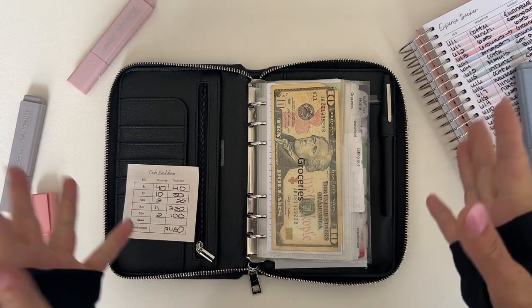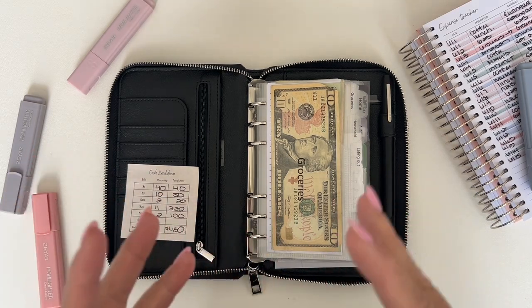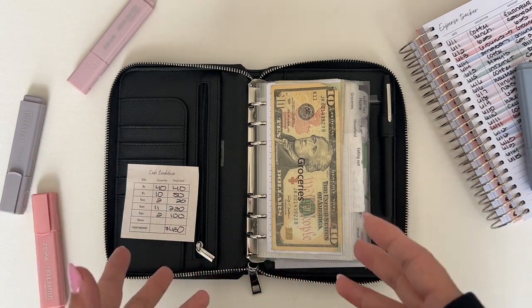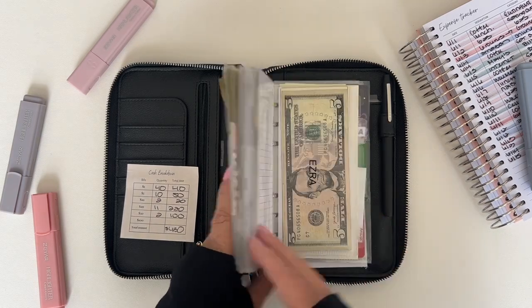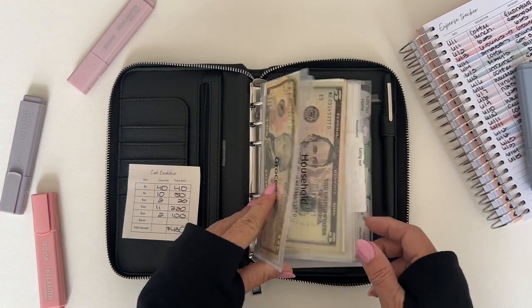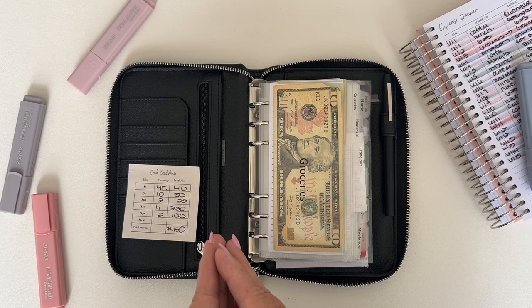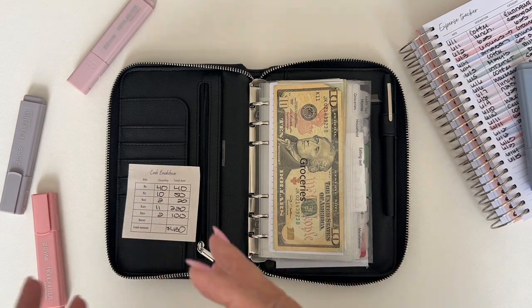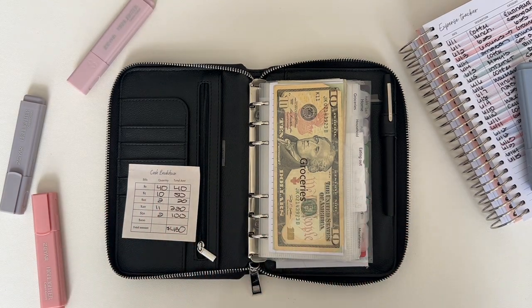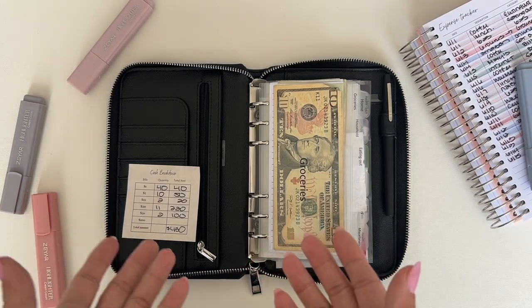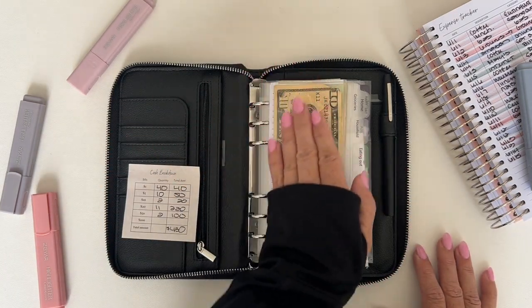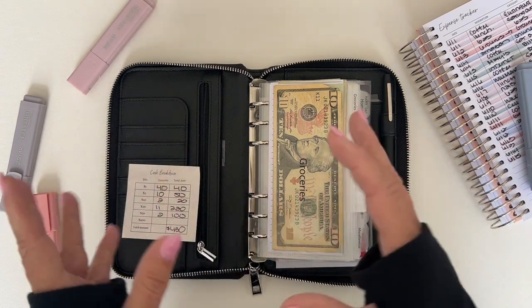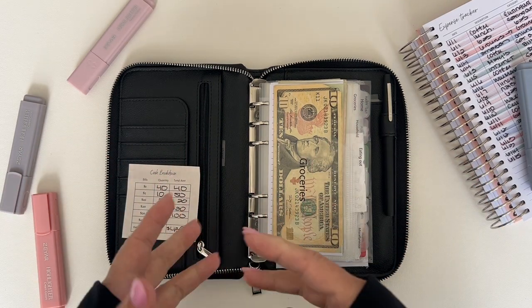So next week we'll talk about sinking funds, and I can try to show some examples and we'll talk all about that. But again, today was about cash envelopes, and these are what they look like. I'm trying to think if there's any other questions or anything that I forgot regarding cash envelopes. I guess what you have to remember is that anything you put in this envelope, once the money is gone, it's gone. That's really the most important thing I can say to you.